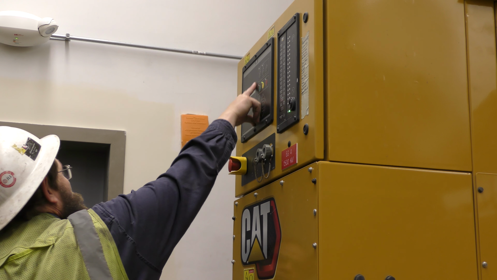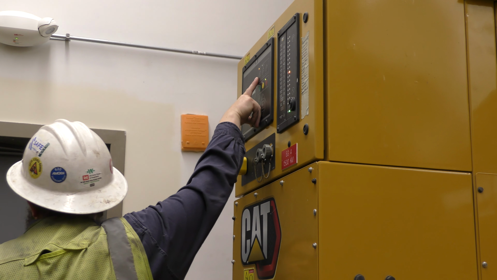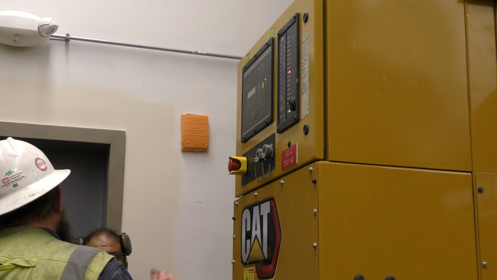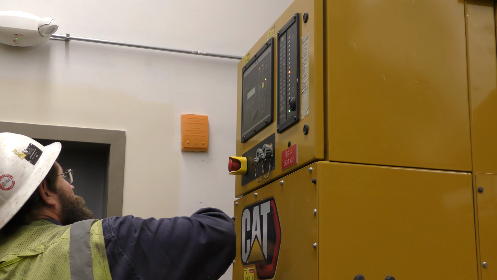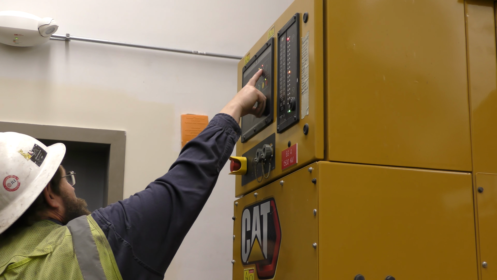Anytime the yellow light's on, it's a warning. It's telling you, hey, I'm warning you, either your coolant temperature is starting to get hot, oil pressure is starting to get low, not in auto, things like that. That'll be a warning. On a shutdown, your hard shutdown, it's red.